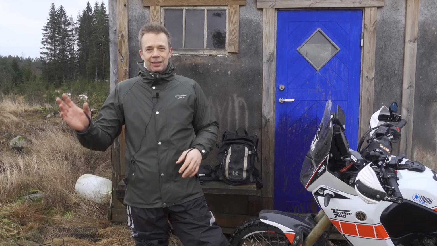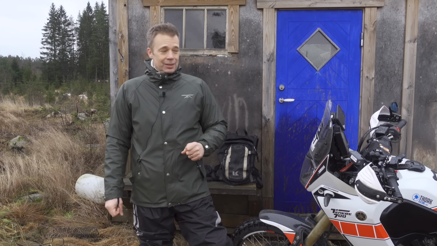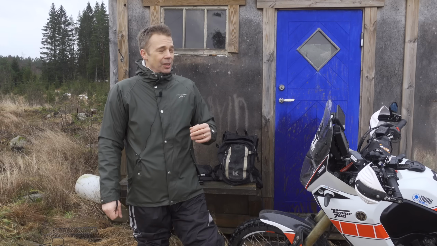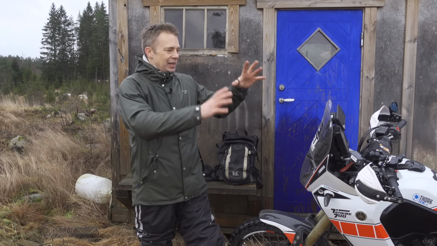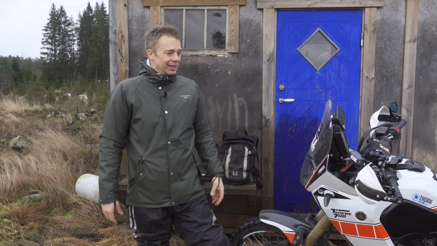So roadbooks are used in all the big rally events like the Car Rally and the African Eco Race, and also Hellas Rally, and you name it. All the rally raid events use roadbooks, but they use all these special equipment with rally towers and on their 450 enduro rally bikes, and it's really a sport.